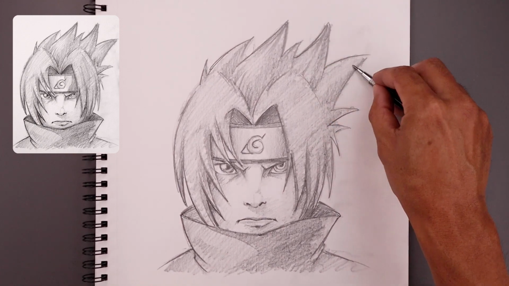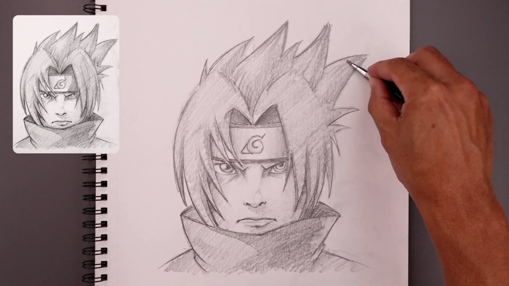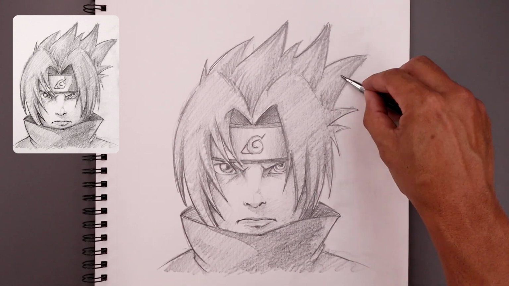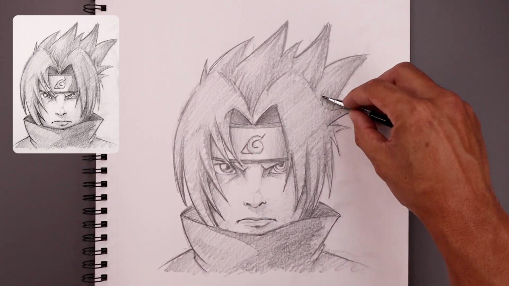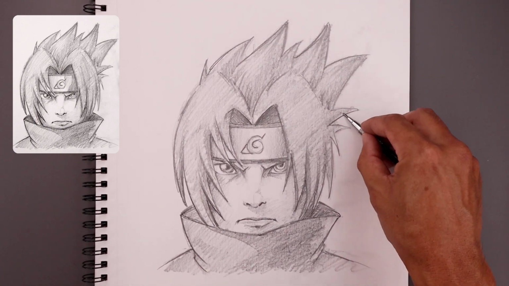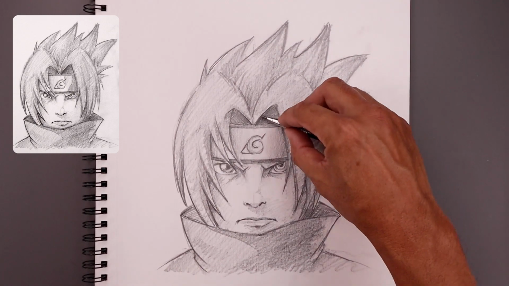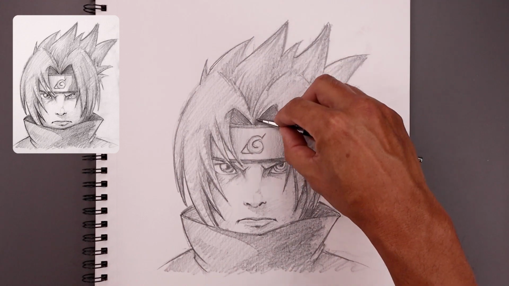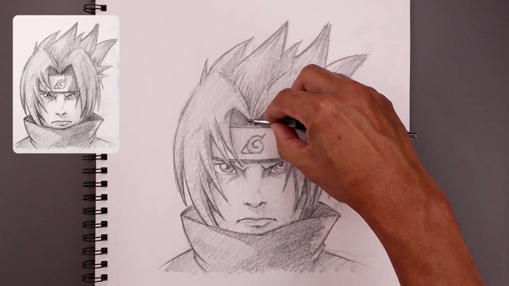Just adding a little bit more texture to the hair, the side of our pencil. So just pulling these lines from the tip, coming in and then down towards the base, and then going in the opposite direction along the bottom. You can also do that across the hair bangs.